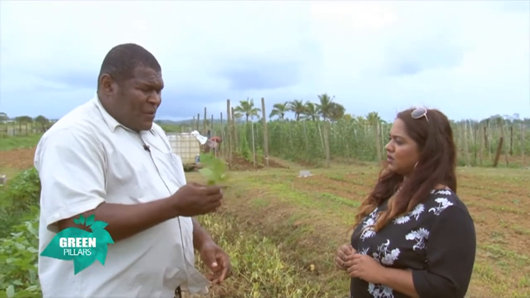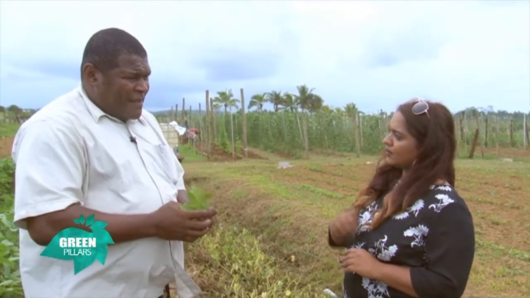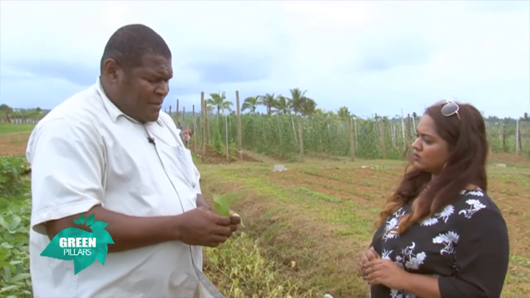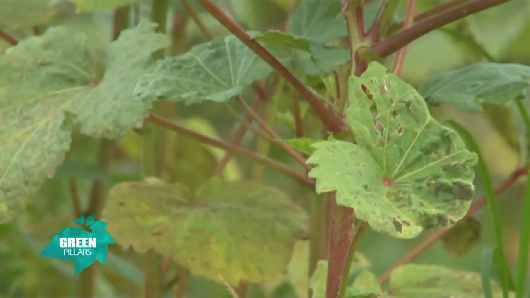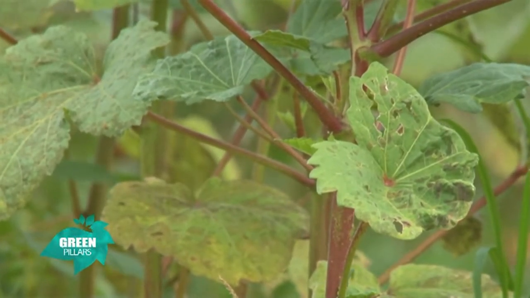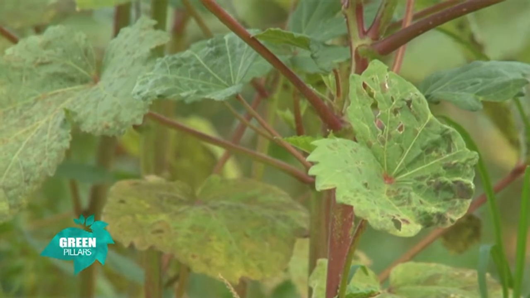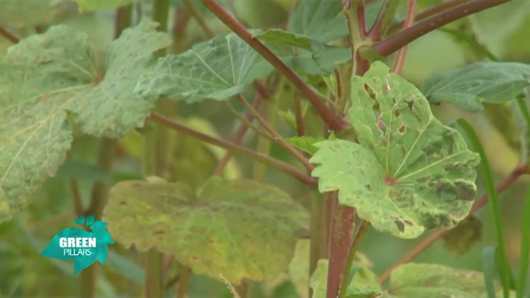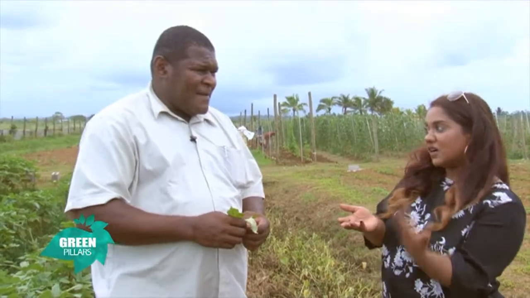When the crop is infected with disease, you won't be able to get a good return. So how can you differentiate between an insect infestation and a fungus disease?